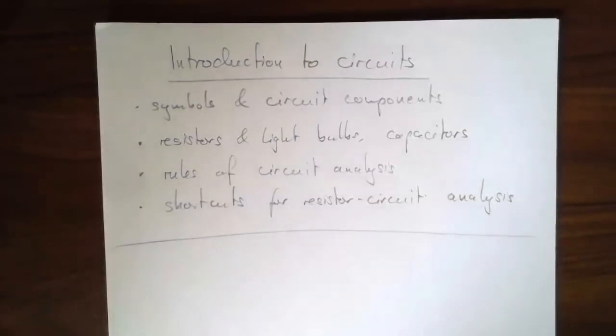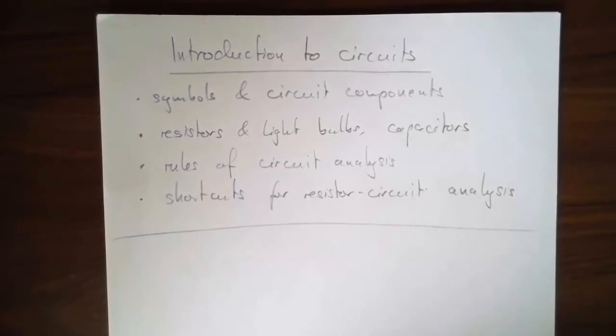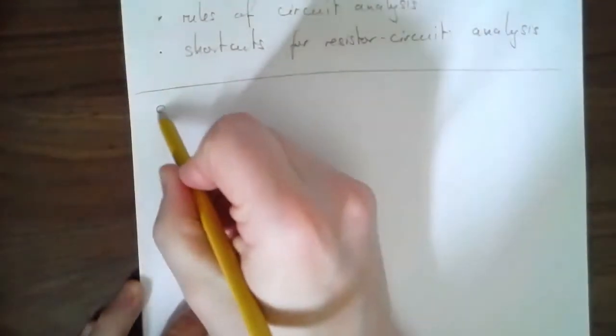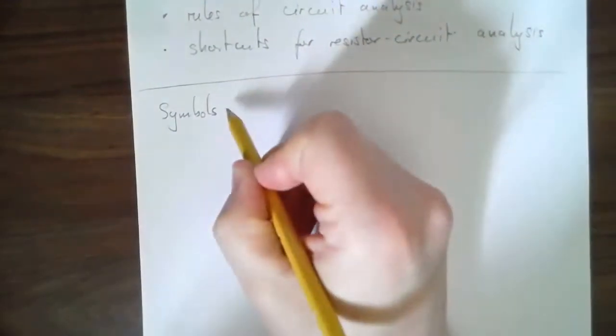I'll make a separate video on how to deal with capacitor circuits, because they're in some ways more interesting and mathematically a little bit more complex. Let's start with the basic symbols that you're going to encounter when you analyze circuits or try to draw them yourself. Most of them are fairly intuitive.